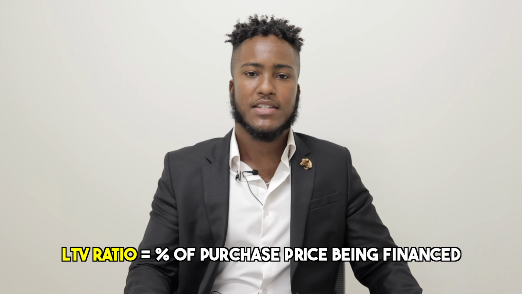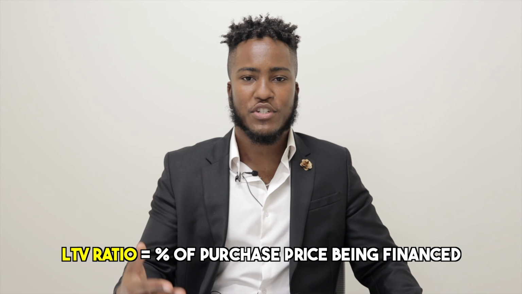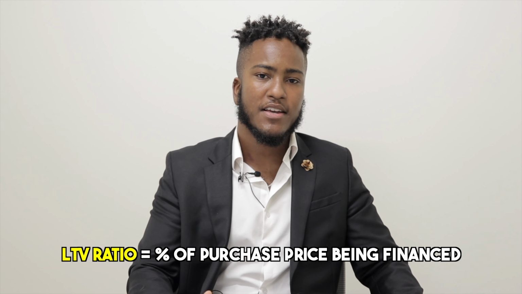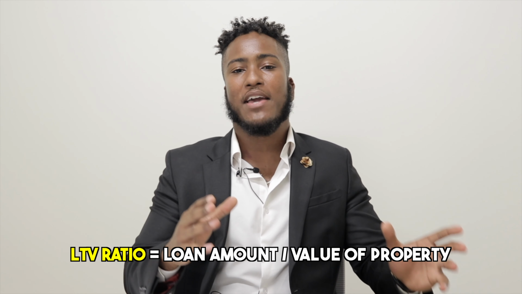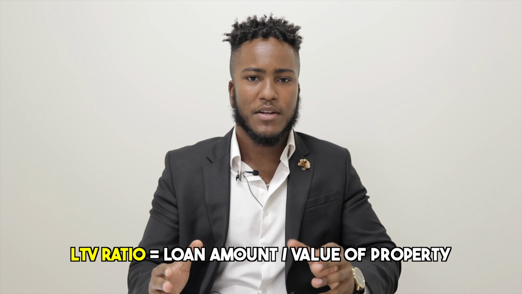Next, we have your LTV ratio. This is your loan to value ratio. This is the percentage of the purchase price that is being financed. And you can find this by taking the loan amount and dividing it by the value of the property. The higher the LTV ratio, the more risk you're taking. The lower the LTV ratio, the less risk you're taking.